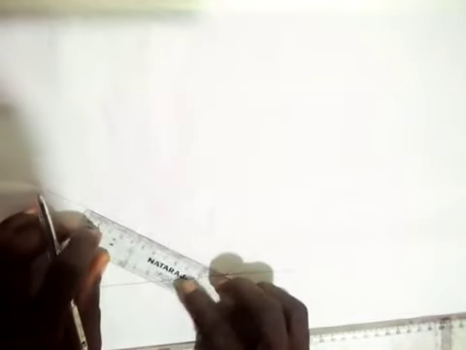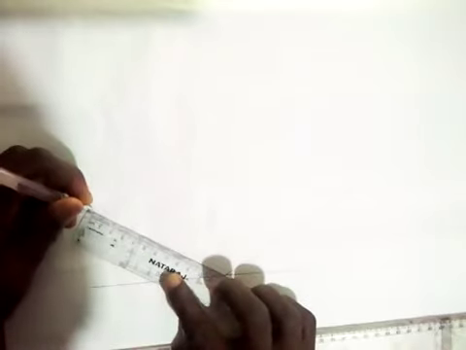Okay, so the next thing I'm going to do is take a measurement of 90 millimeters. So this is 90. Then I will also take a measurement of 120 millimeters. I believe you can picture the diagram with dimensions.